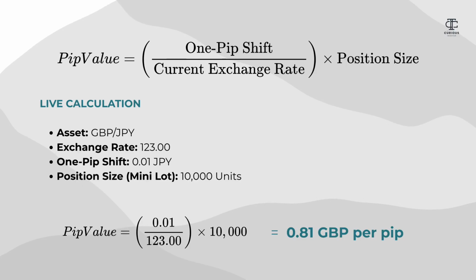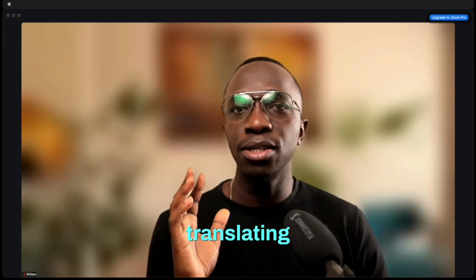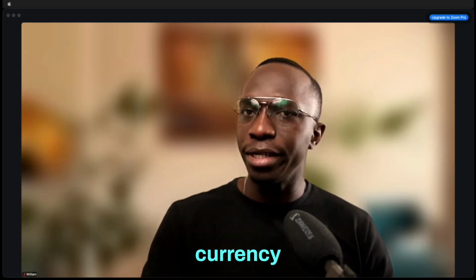So if we change that pair again to GBP JPY as an example, at an exchange rate of 1.2300, a 1 pip move on that same 10,000 unit position works out to roughly 0.81 British pounds, right? So then the final step to our system here is translating the value back into a specific account currency.